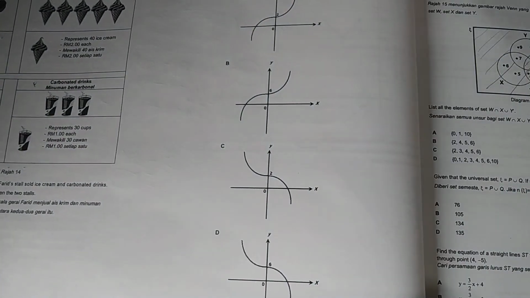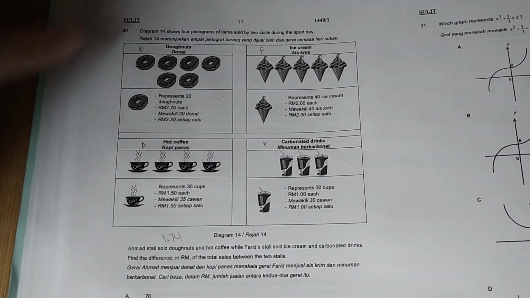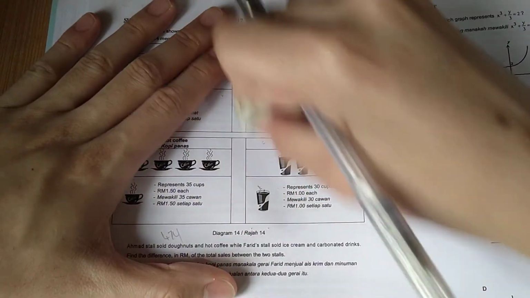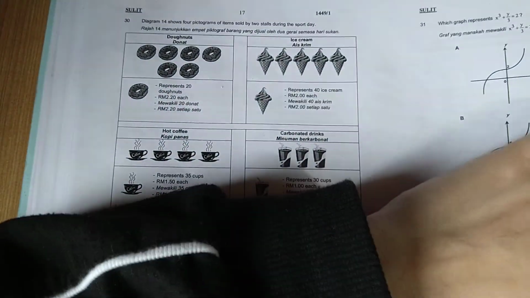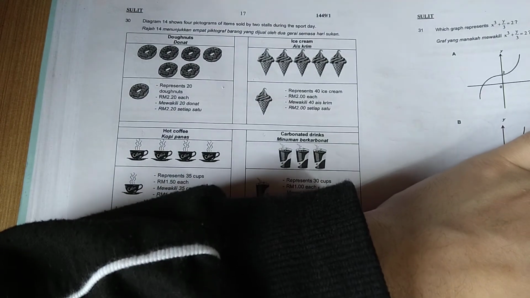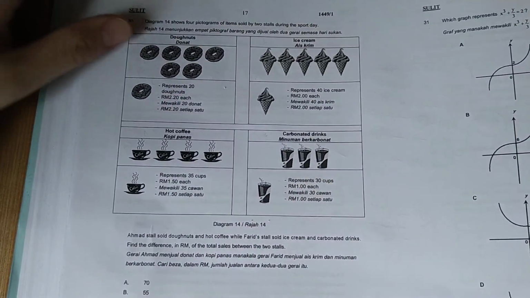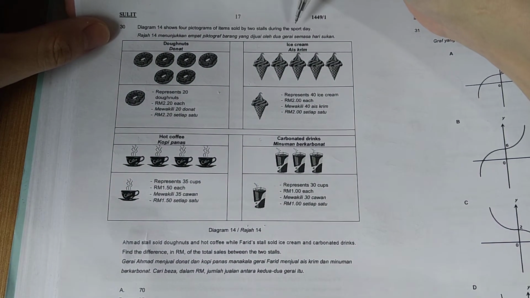Okay, the next question. Let me adjust it nicely so you can see it. Okay, it looks very difficult, right? They give a diagram, this and that. It looks very difficult, but so easy. Okay, white beans. Okay, red beans. Green beans. Okay, so easy. Diagram 14 shows 4 pictograms of items sold by 2 stalls during the sports day.